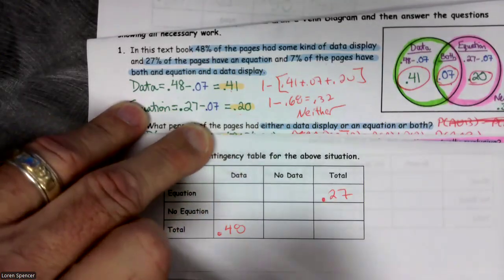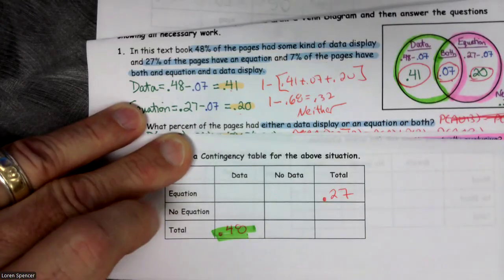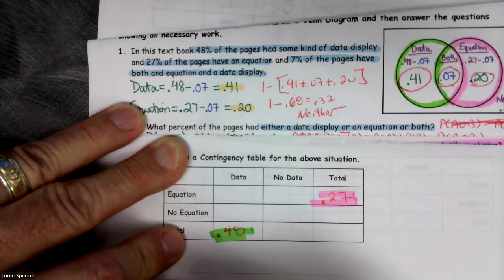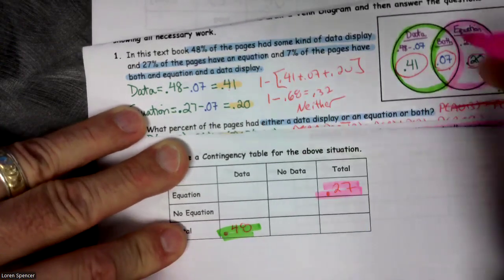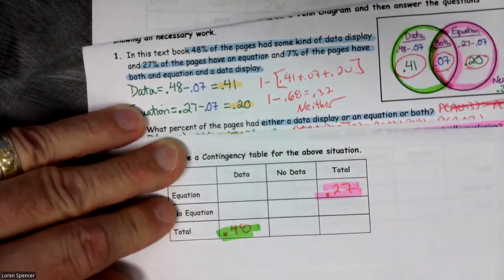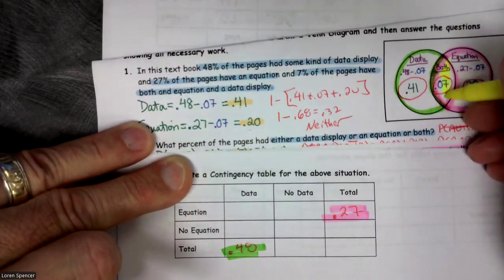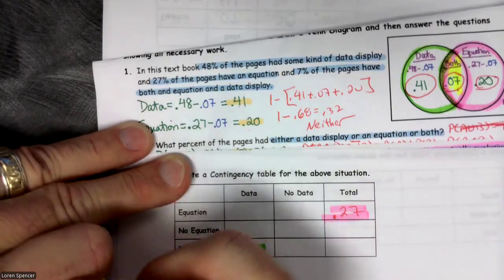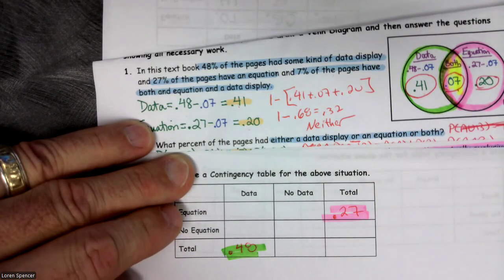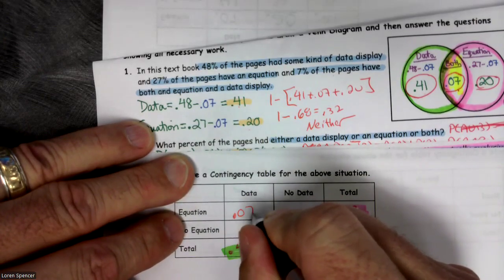And once again, these values came from those shaded portions. Then we have, what's the probability of having both? Both was this center section right here. And both has to be 0.07 because that's where they overlap. So this is going to be 0.07.